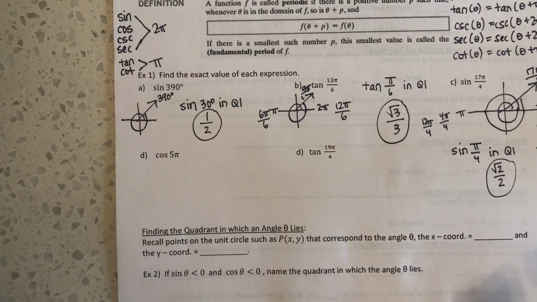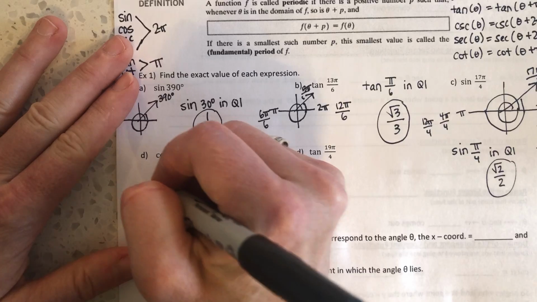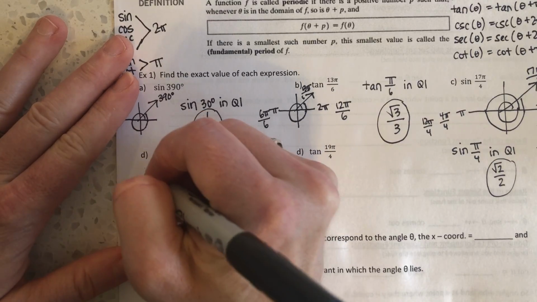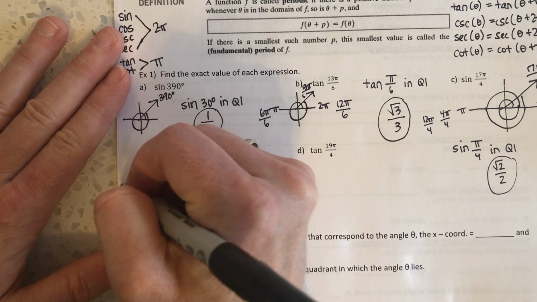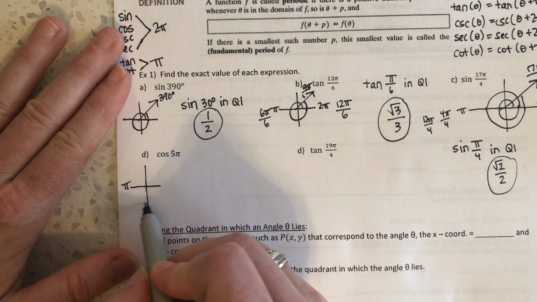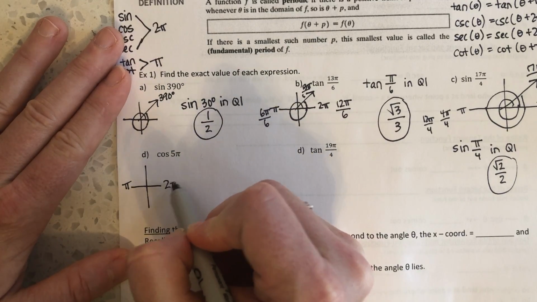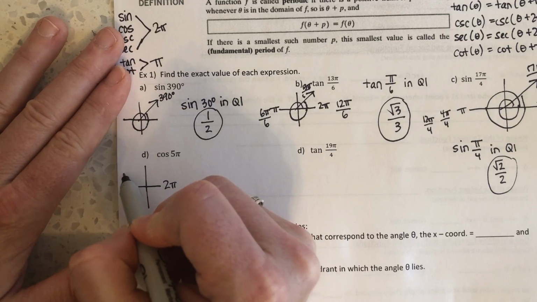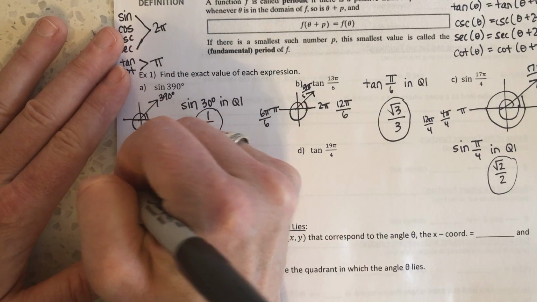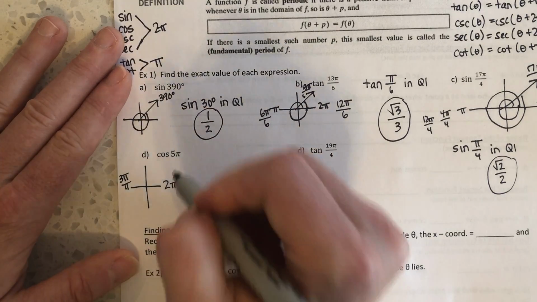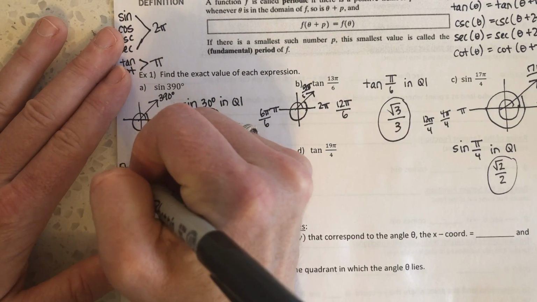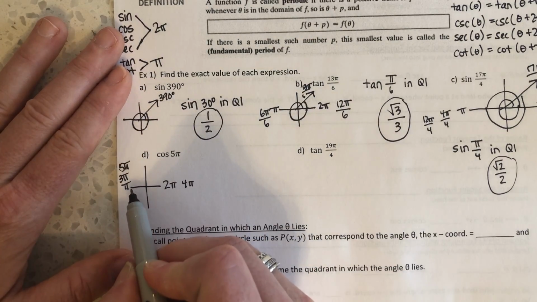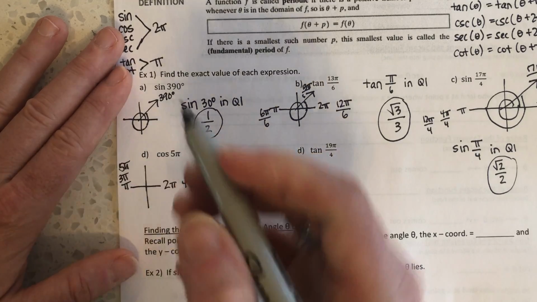Okay, all right. What's the cosine of 5 pi? Well, where does 5 pi land? This one shouldn't be that bad. Think about it. That's 0, and here's 180. This is pi, so that's 1 pi. Then I go another halfway around, that's 2 pi. Then another halfway around, that's 3 pi. Then another halfway around, that's 4 pi. Then another halfway around, that's 5 pi. So 5 pi radians lands in the exact same spot as pi.